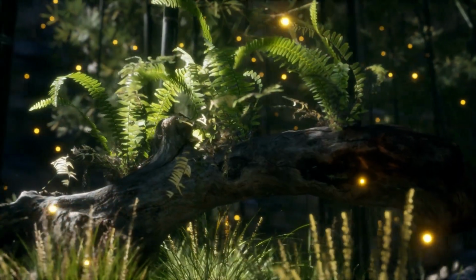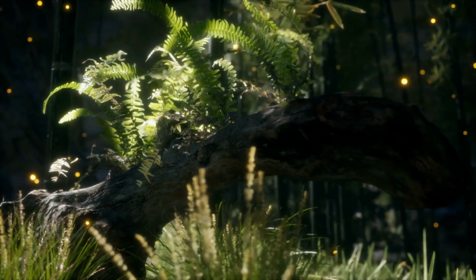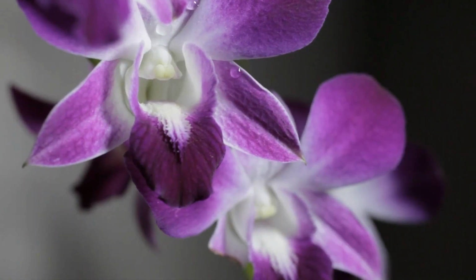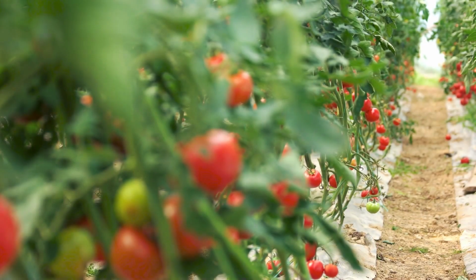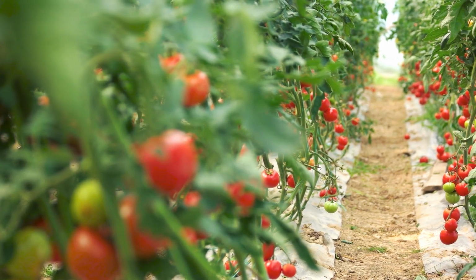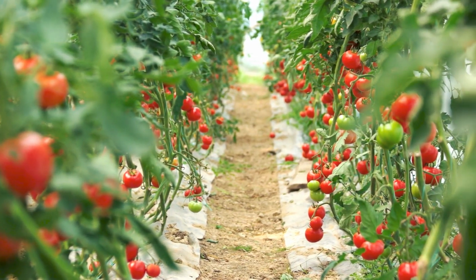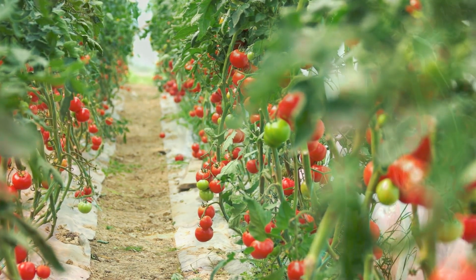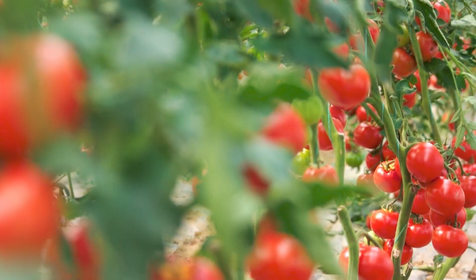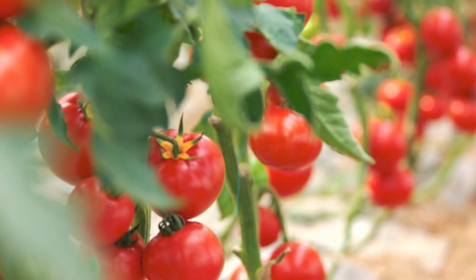Ferns. Many fern species prefer slightly acidic to neutral soil conditions. Many orchids. Orchids usually grow well in slightly acidic conditions, around 5.5 to 6.5. 2. Neutral soil, pH around 7. Many common garden plants thrive in neutral soil conditions. Examples include tomatoes. Tomatoes generally prefer soil pH between 6.0 and 7.0.